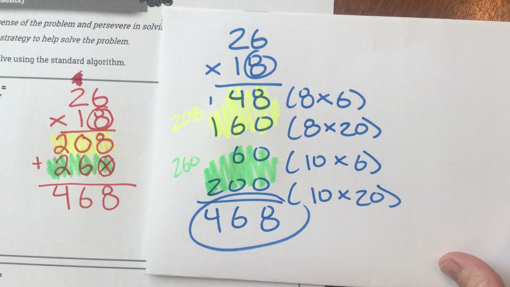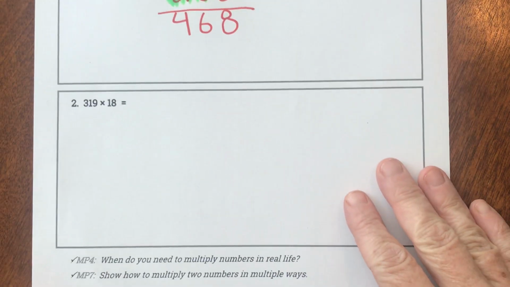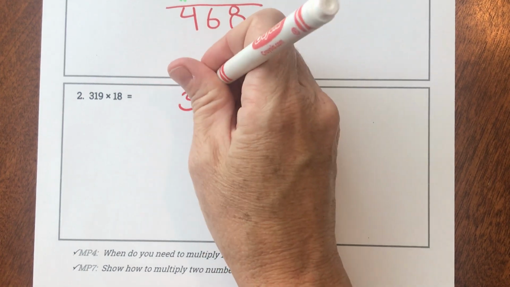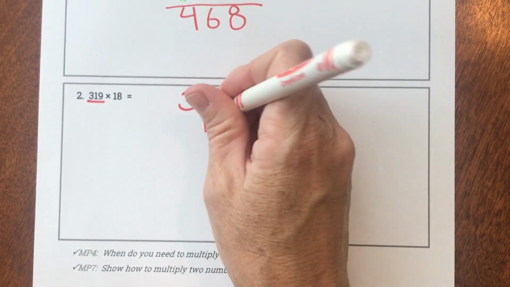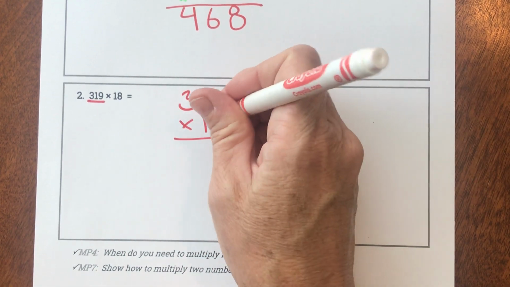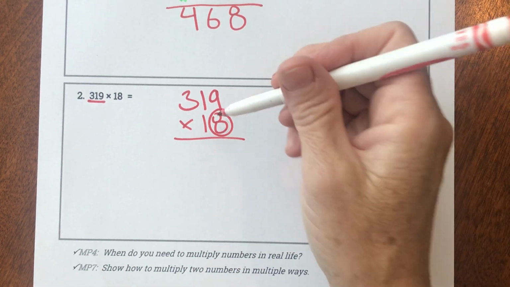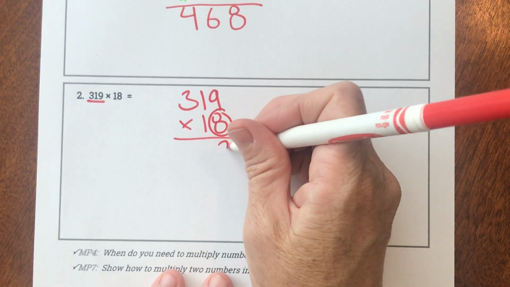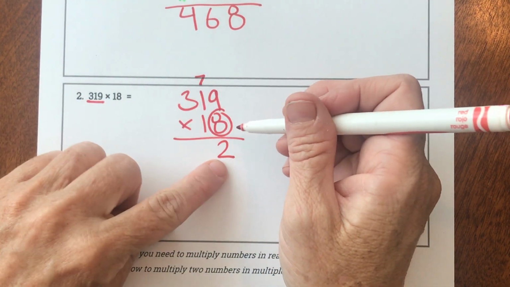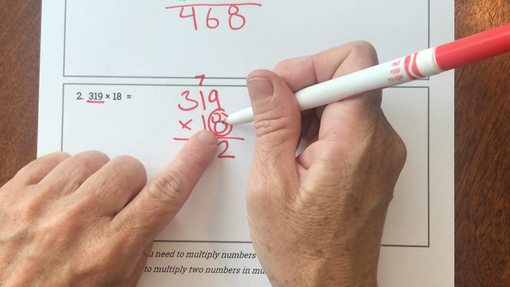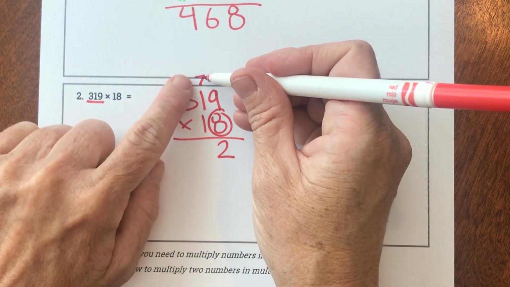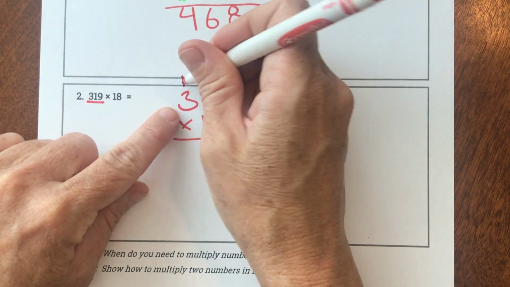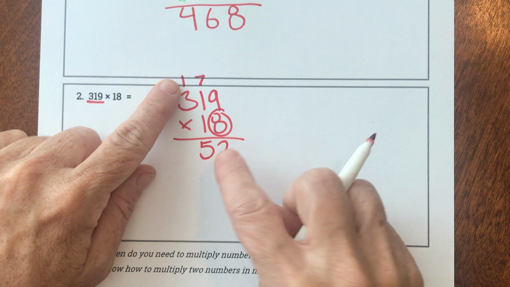Okay, so I'm going to get started on my next one, which is 319 times 18. I'm going to start by putting my greater factor on top. Then I'm going to start always here. So 8 times 9 is 72, but I can't write 72, so I'm going to put the 2 and carry the 7. 8 times 1 is 8, plus 7 is 15, so I'm going to put a 5 and carry the 1.